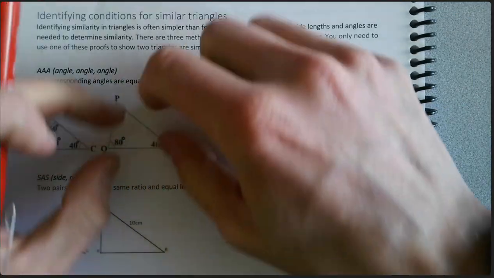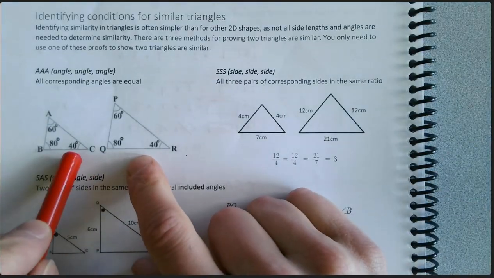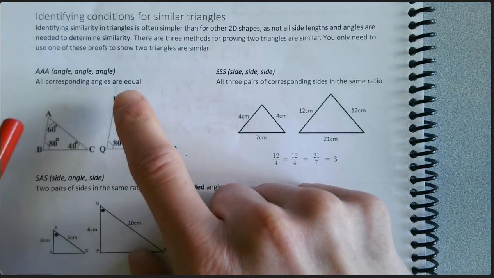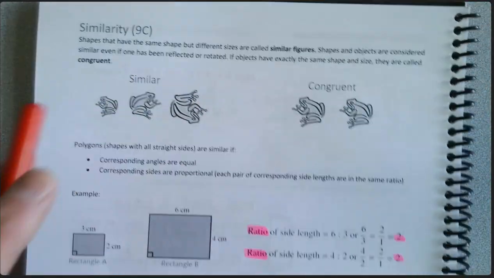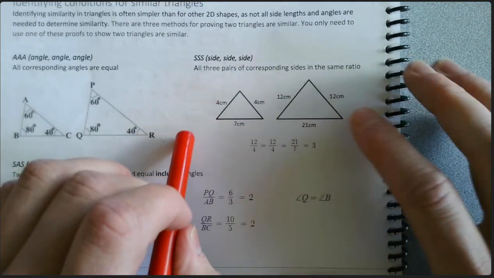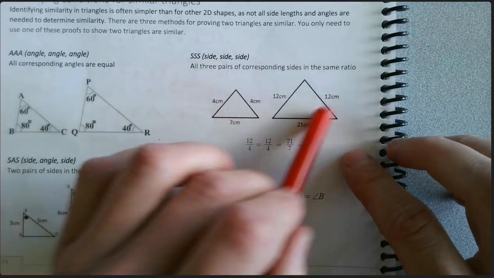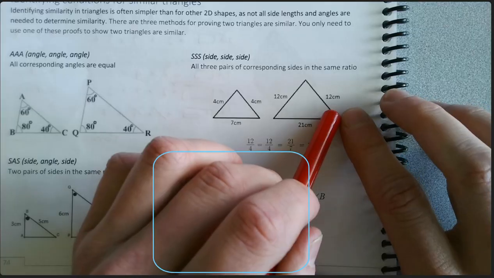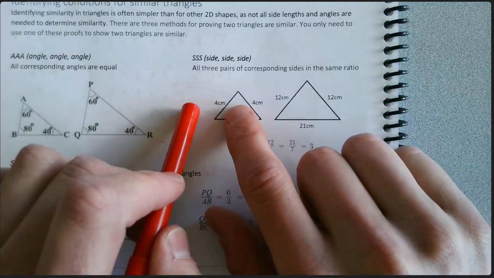Because if I could expand each of these out, the angles would stay the same, right, as they are here. This is 40 degrees, this is 40 degrees, this is 80, this is 60. They are proven to be similar, but not proven to be congruent. If we go here, so side, side, side, 4 by 4 by 7, this means if the other one was 4 by 4 by 7, we could confirm that it's congruent. However, we need to confirm that this is similar, so they need to have the same ratio.